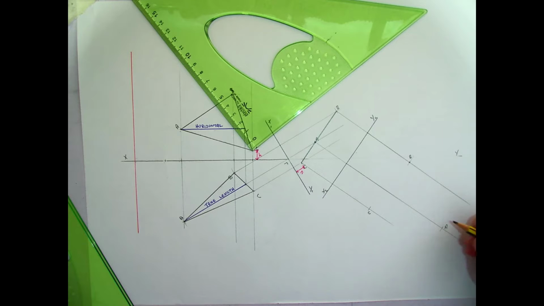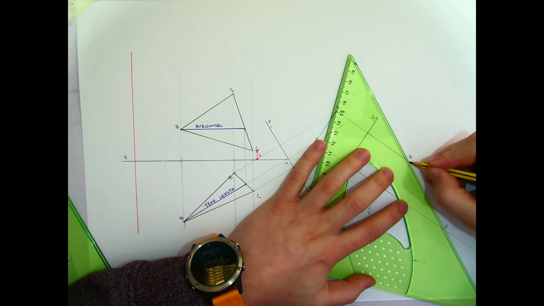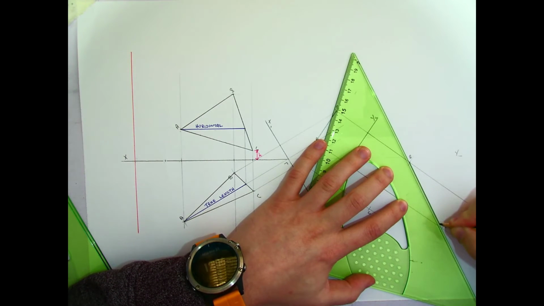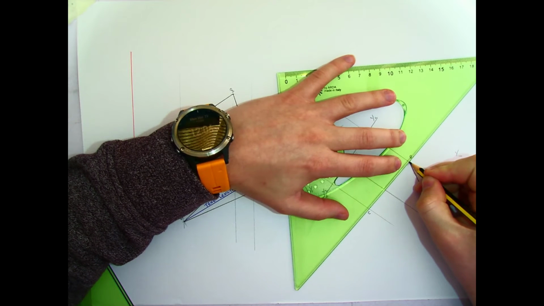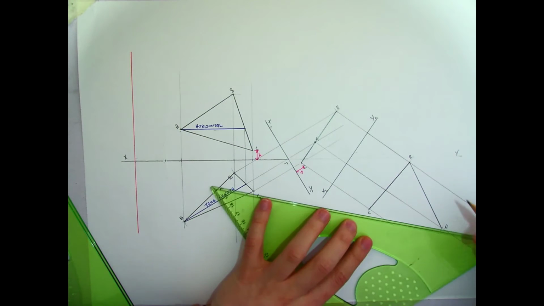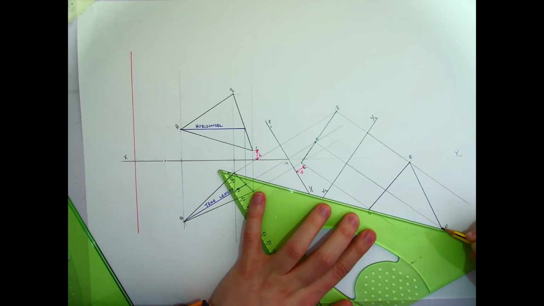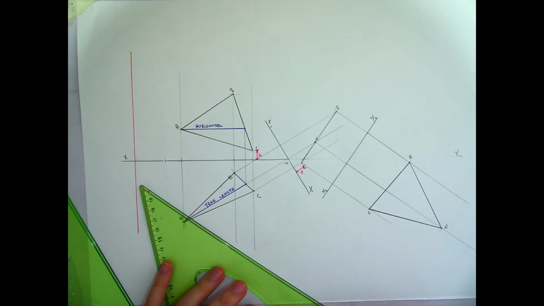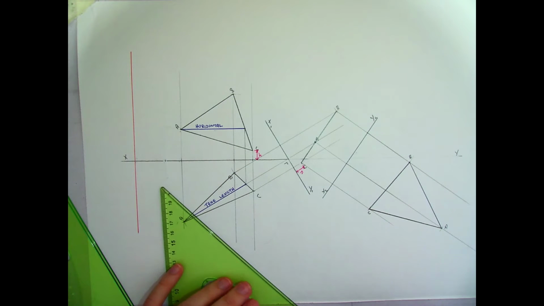So this is A. If I join the three of these together, this gives me the true shape of the lamina ABC. So this here is the true shape of the lamina ABC.